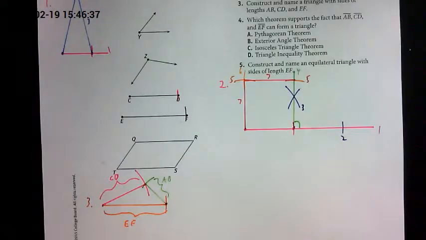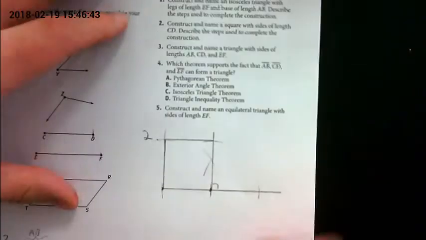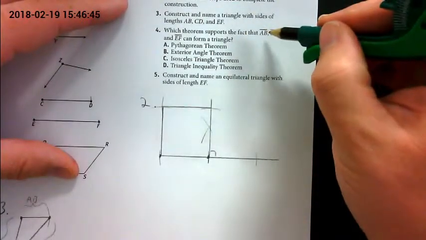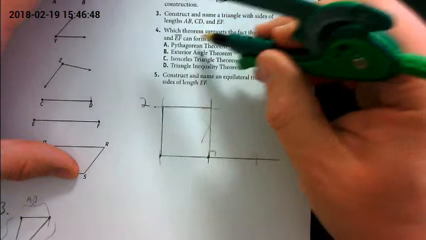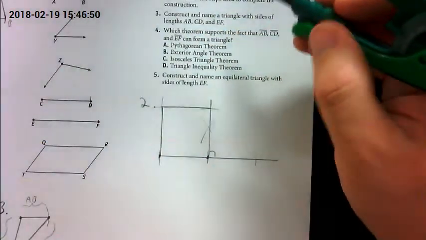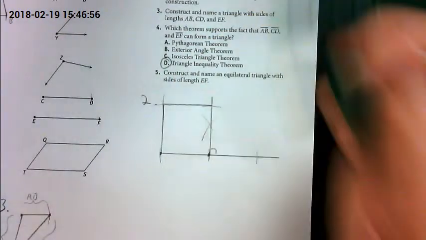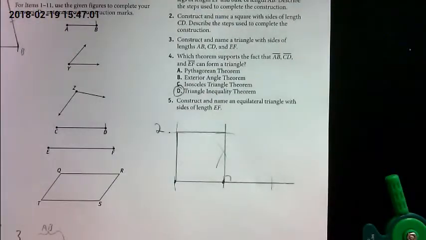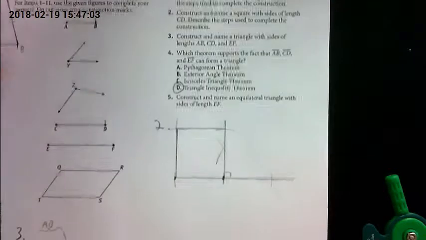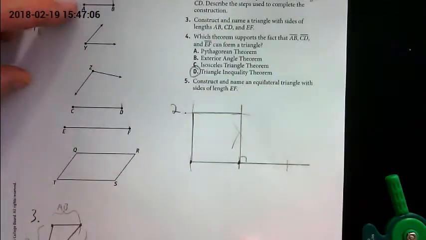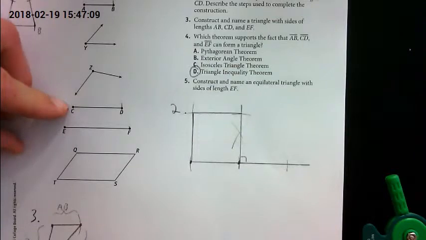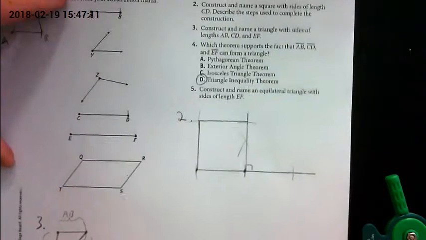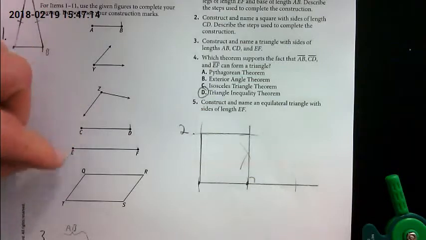Alright, number 3. It says, on 4, which theorem supports the fact that AB, CD, and EF can form a triangle? So that is the triangle inequality theorem. The reason why that's true is because any two sides have to be greater than the third side. So if I took the length of AB and the length of CD, which are the two smaller pieces, that length would be bigger than EF. So AB plus CD is greater than EF.